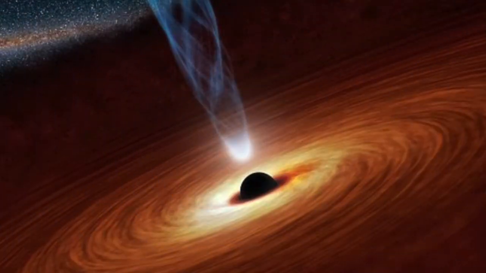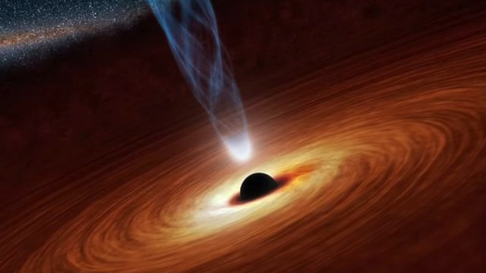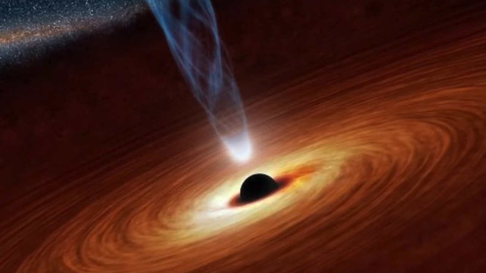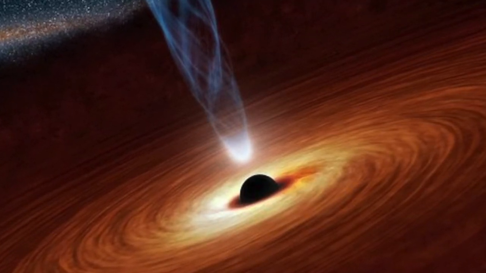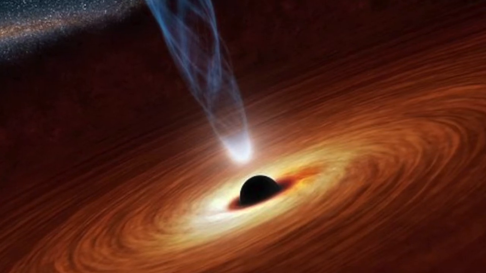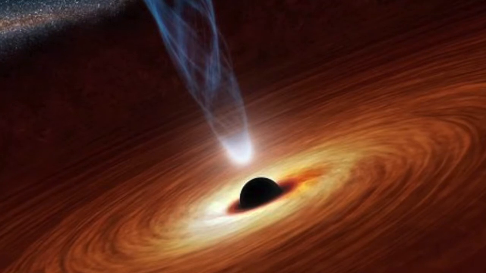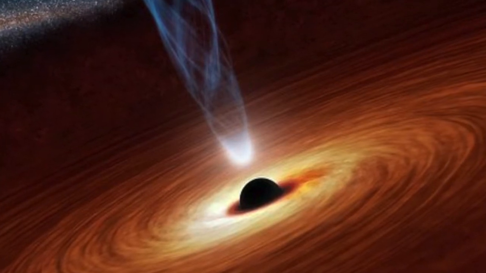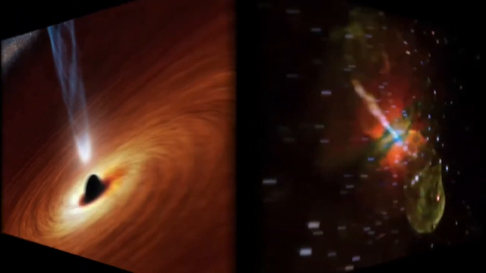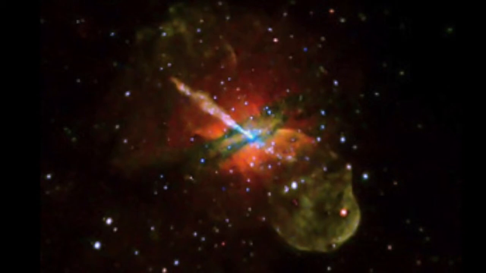First, let's identify some key terms for black holes. A stellar black hole is a singular black hole caused by the implosion of a single star. A supermassive black hole is a black hole resulting from the collision of multiple black holes. Anything can become a black hole, it just needs to be compressed enough. This concept is known as the Schwarzschild radius.